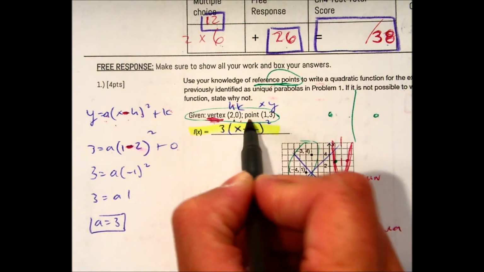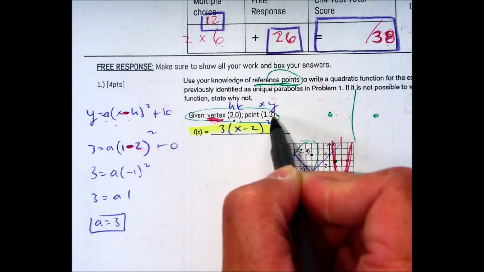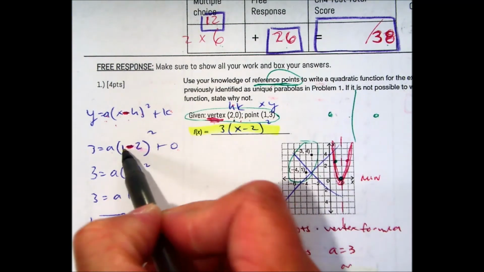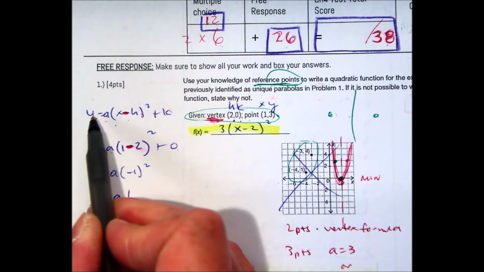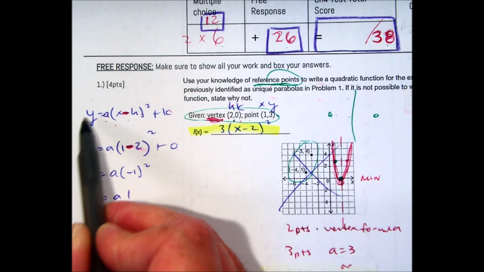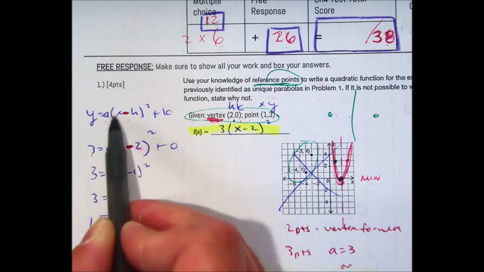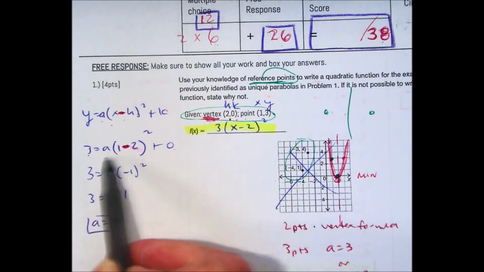Now, it gives you another point 1, 3. So your x value is 1 and your y value is 3. And once you do your substitutions, notice how we did this in class. You're going from 5 letters, 1, 2, 3, 4, 5 letters. And after you do the substitution, you should only have 1 letter left.